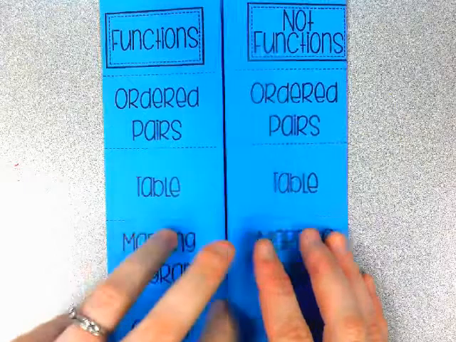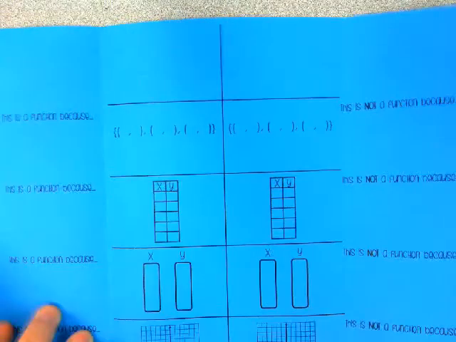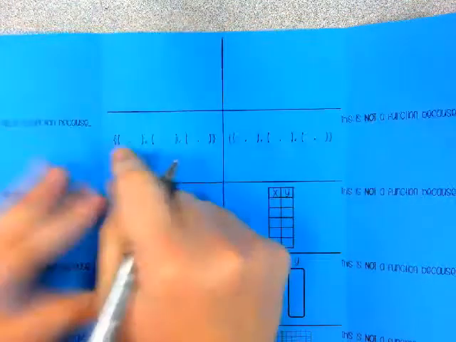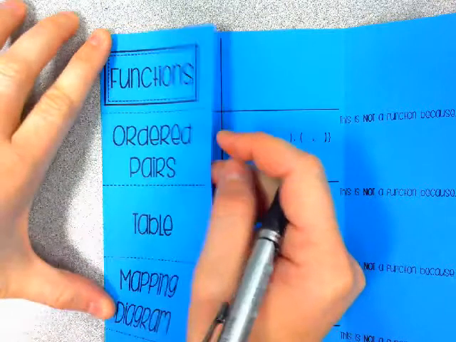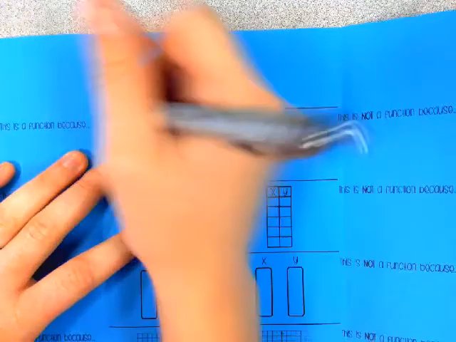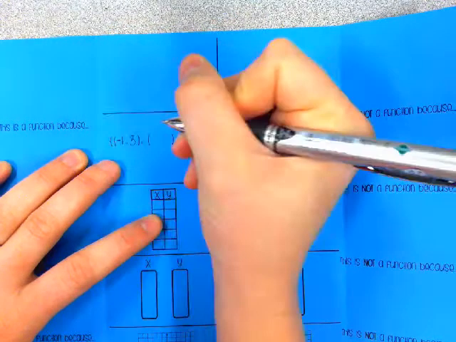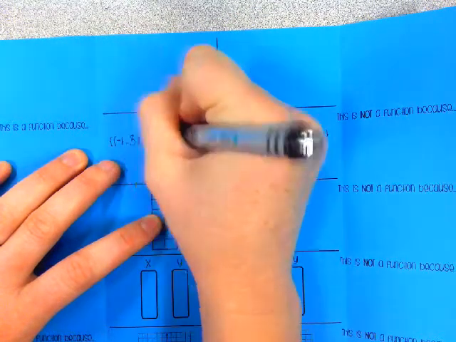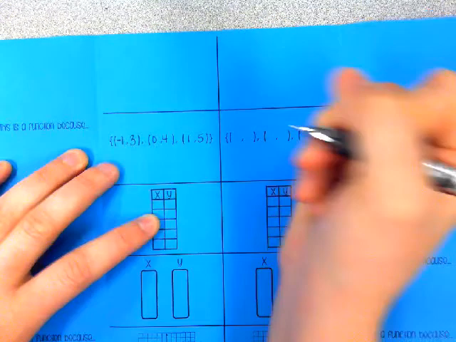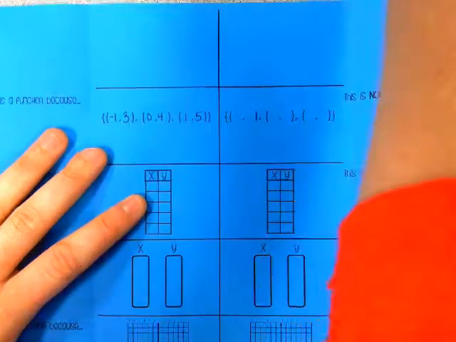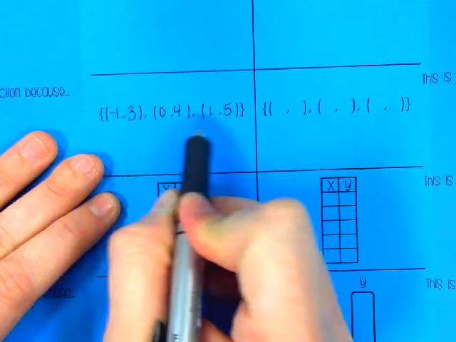So I'm going to wait to cut these. You can cut them before, it doesn't really matter, but I'm going to go ahead and fill in all of the parts. So on this first one, notice this is the function side, and these are ordered pairs. So I'm going to give you ordered pairs that are an example of a function. So we have -1, 3, the 0.04, the 0.15. So those three are an example of a function, because notice each input value, there's no repeated input value.